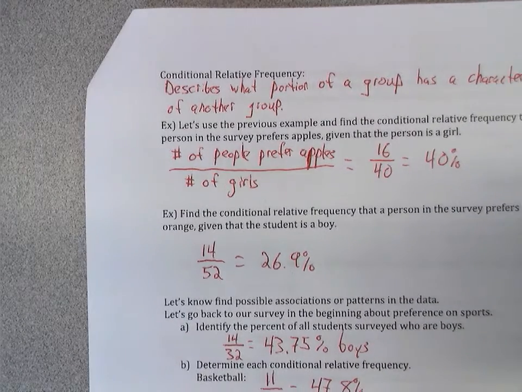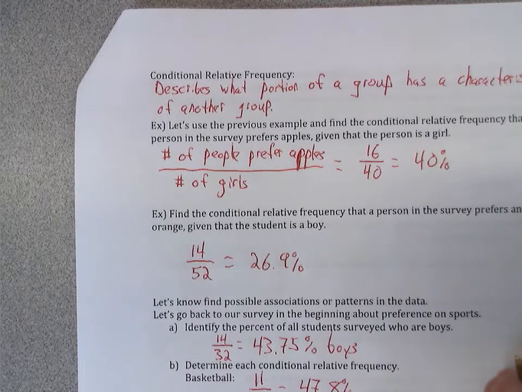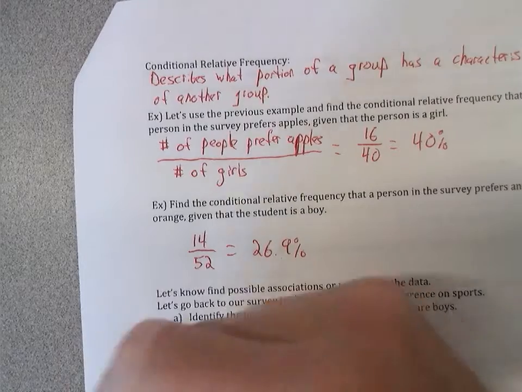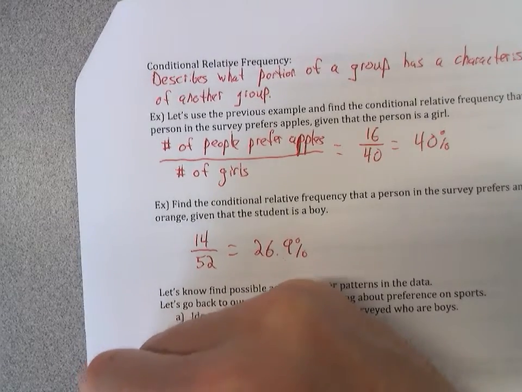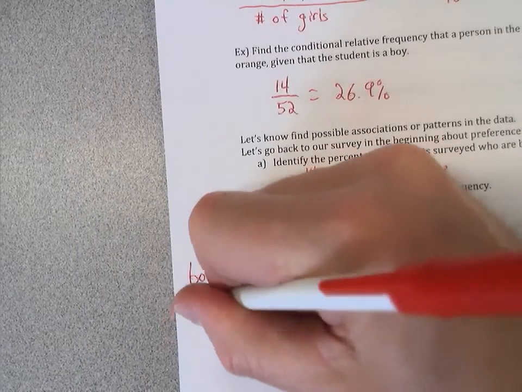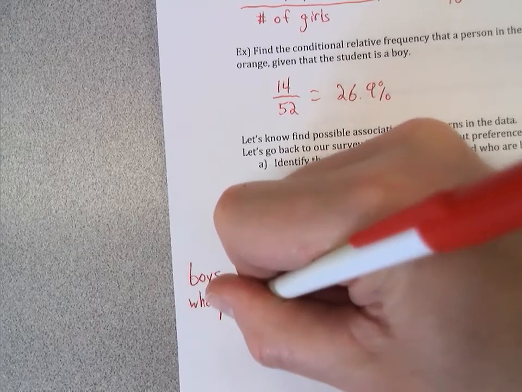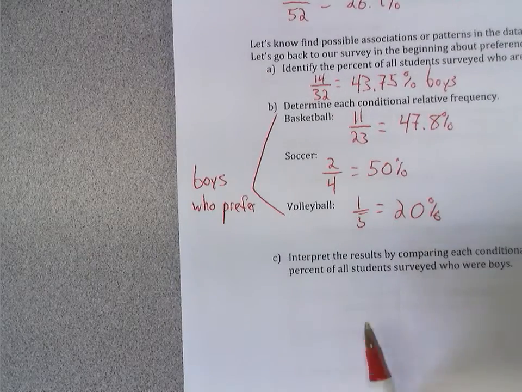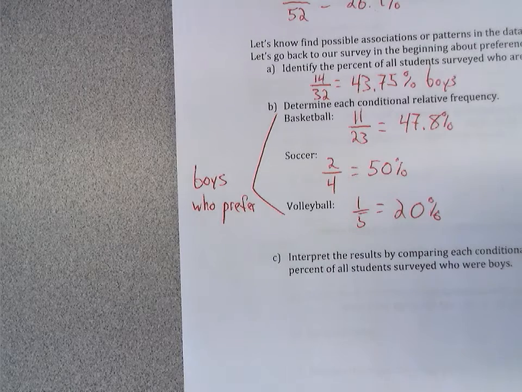Okay? So we want to know how many boys prefer basketball, given the total people who prefer basketball. Okay? We can see those different amounts. So again, this is boys who prefer those things. Okay? And then down here it says, interpret the results by comparing each conditional relative frequency to the percent of all students surveyed who were boys.